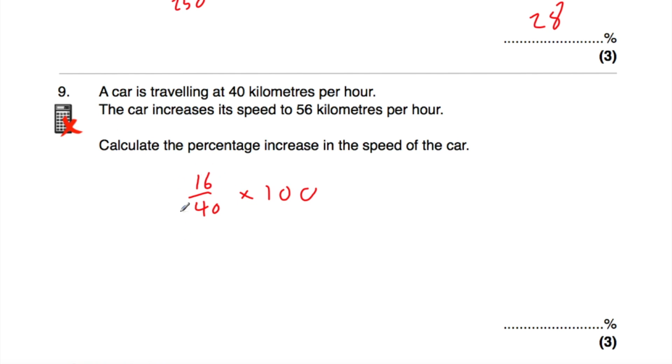Okay, now we just need to work this out. So let's cancel down our fractions, 16 over 40. We can divide both of those by 4, and that would give us, if we divide the numerator by 4, we get that's equal to 4.